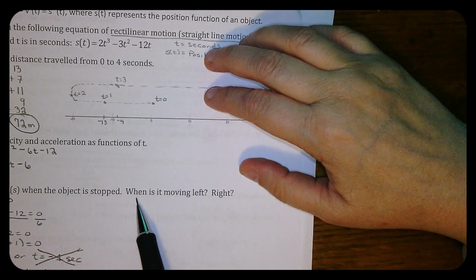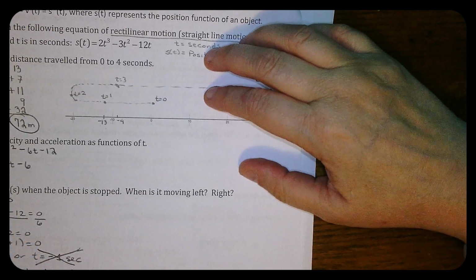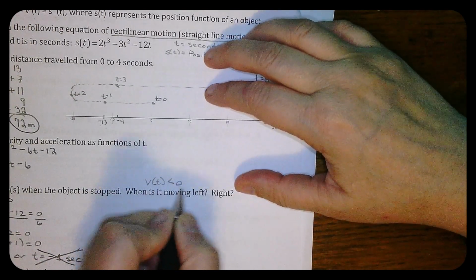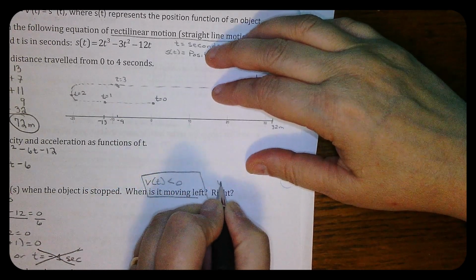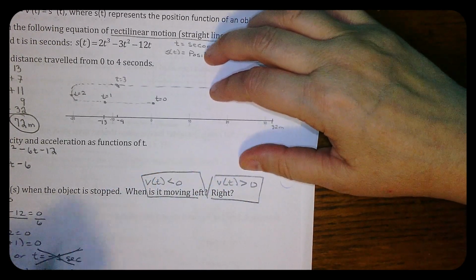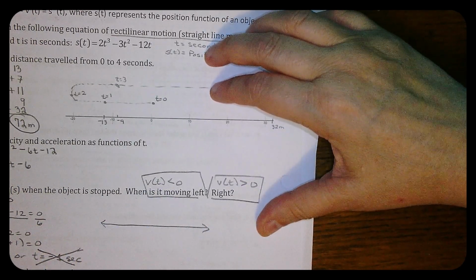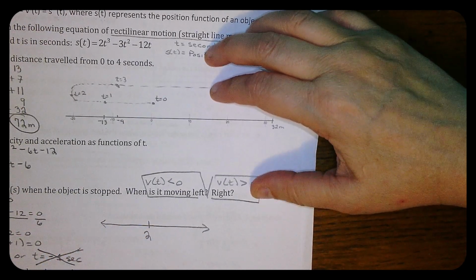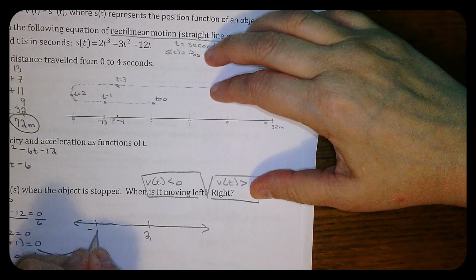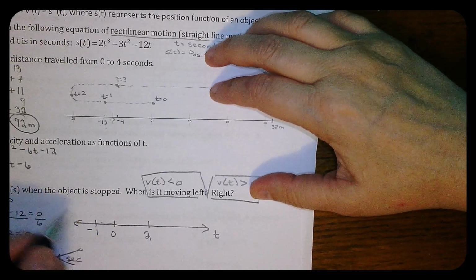All right, and then it's going to ask, when is it moving left and moving right? So what you can do is, once you find where it equals 0, that's called a critical point, what this is asking you is, when is the velocity less than 0? And when is the velocity greater than 0? So basically, you're solving a quadratic inequality. And the way you solve a quadratic inequality is, step 1 is you find the zeros. And that's a critical point because that's where things are changing. And we'll go ahead and put -1 as a critical point here. But we know this is t, so we know that we can't have anything less than time of 0.